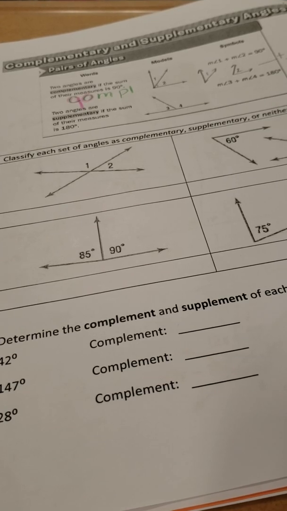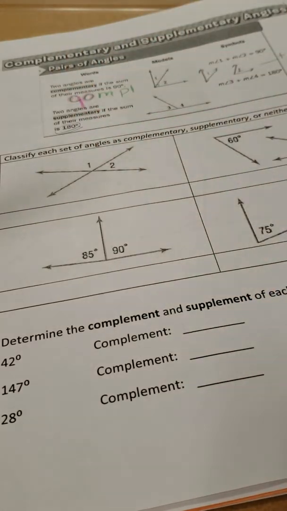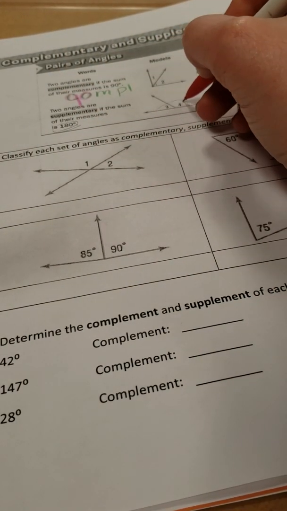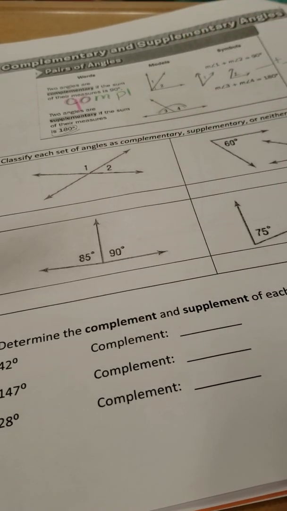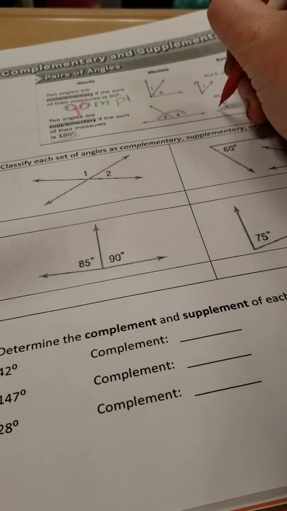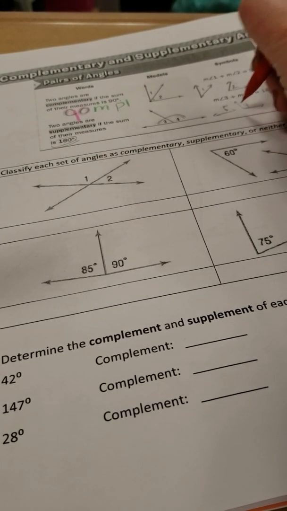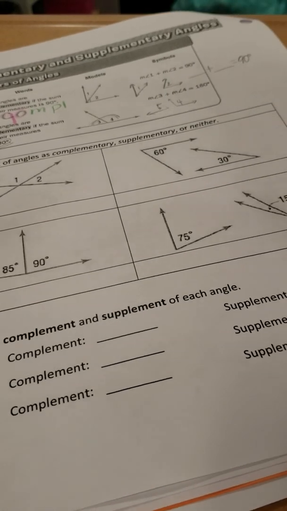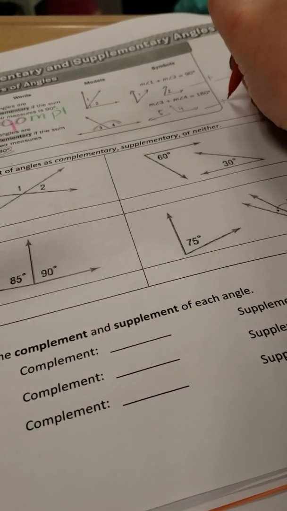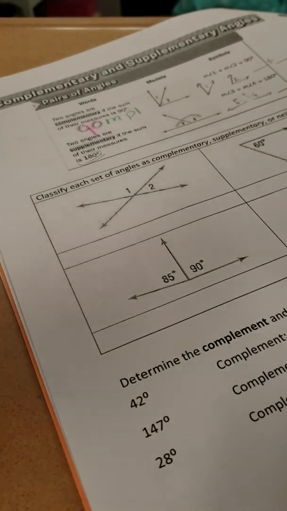The other new vocab term for today is supplementary. In supplementary, the sum of the measures is 180. So again, here you have what looks like a linear pair, which we've already talked about, but you could pull and separate angle 3, and then you could separate angle 4, and they would also be supplementary. So supplementaries and complementaries can be separate. Supplementaries will have the relationship that blank plus blank equals 180 degrees.